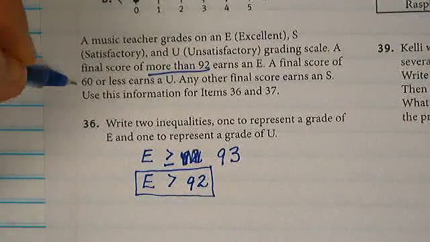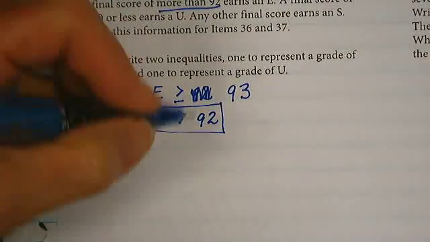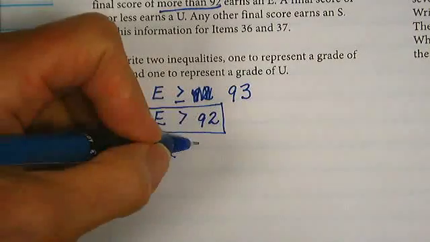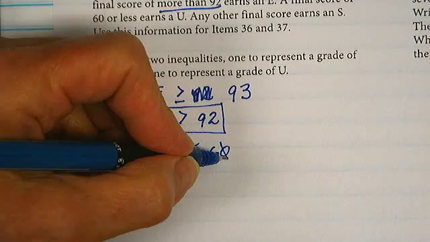A final score of 60 or less earns a U. So U would be less than or equal to 60.